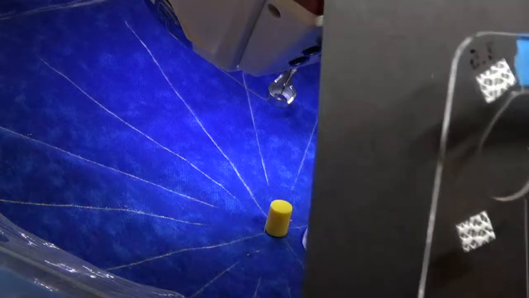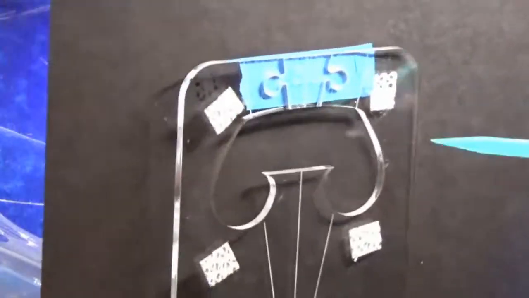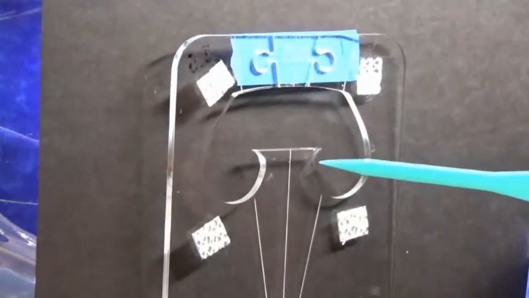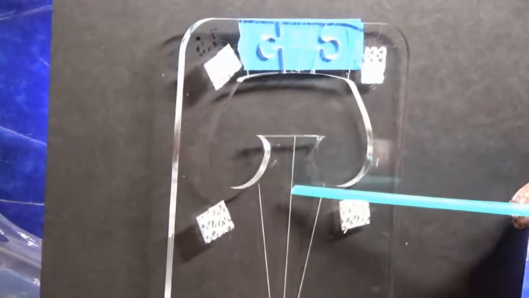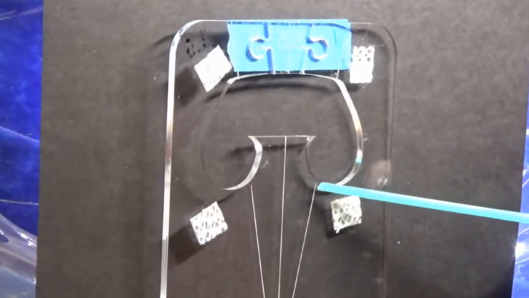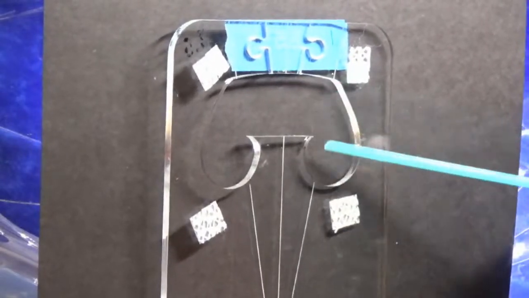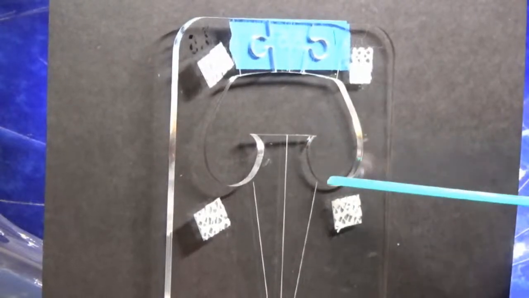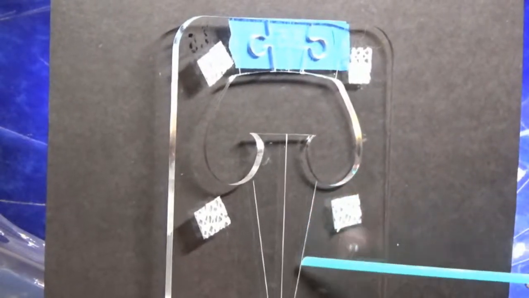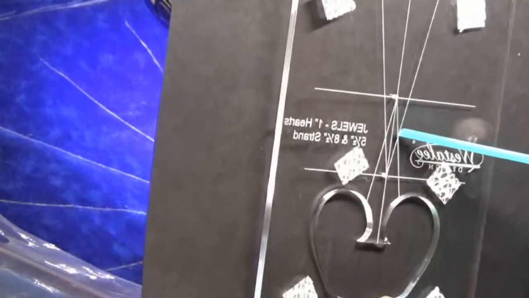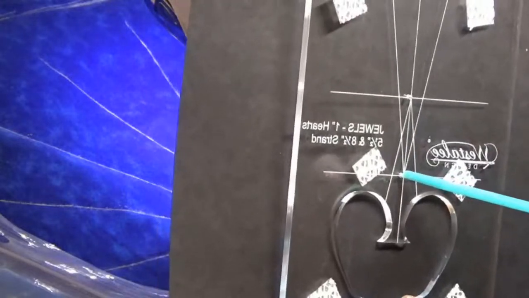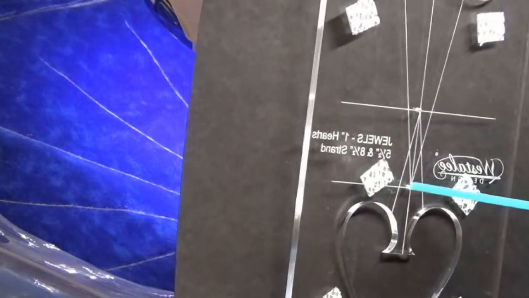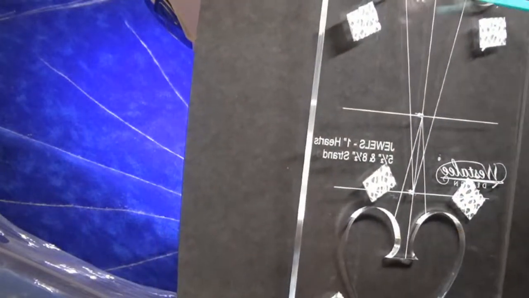So here we go. This is the template. This is half a heart. This is half a heart. And then this is the center line. And then you have these 2 lines here, which are the center of the heart. And if you follow the center of the heart down the templates, you will come to a pinhole. That's where you put the pin when you're using this side of the template.